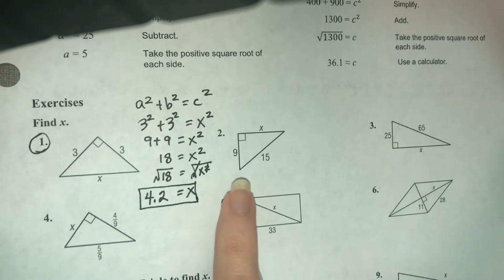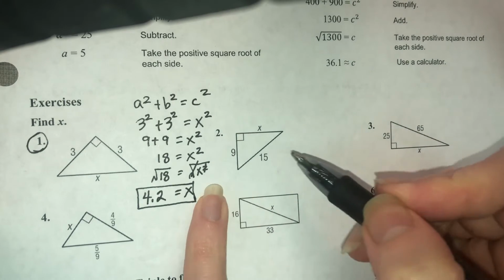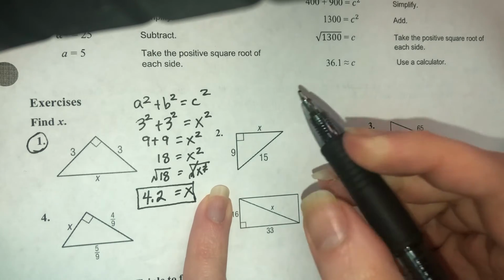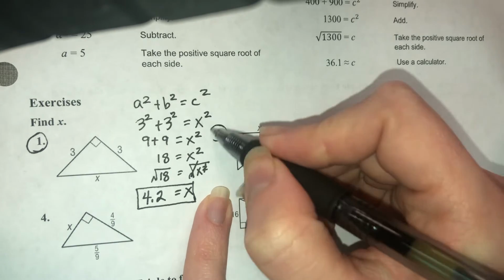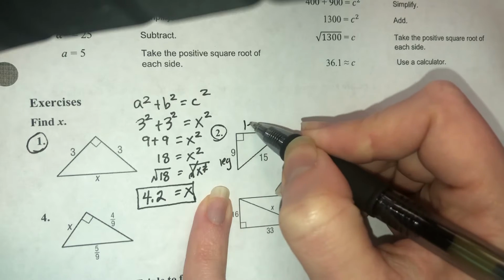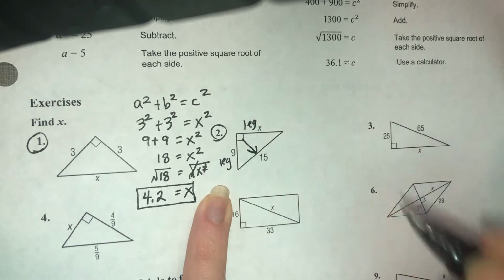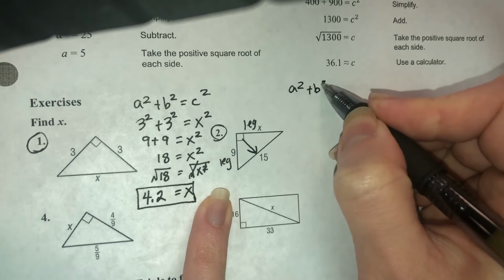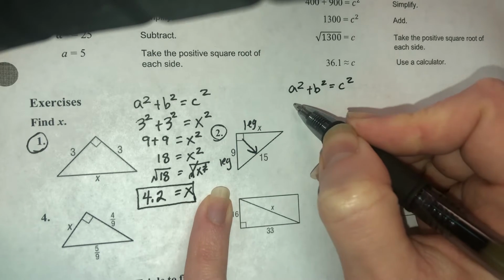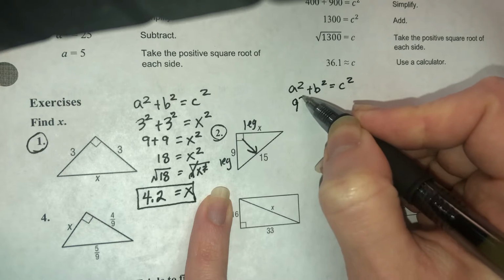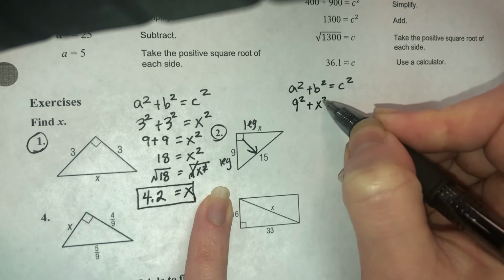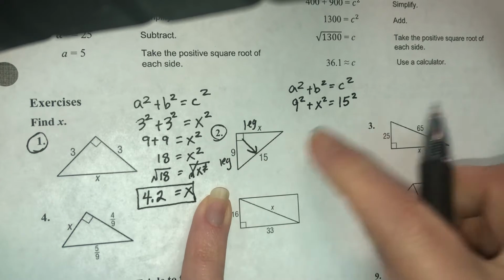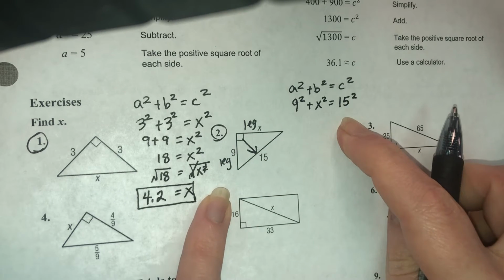Okay, take a look at number 2. On this one, they give us the hypotenuse and they ask us to find one of the legs. This is a leg, this is a leg, and this one across from the 90 is the hypotenuse. So when we do A squared plus B squared equals C squared, we're going to go 9 squared plus X squared equals 15 squared. Whichever side is across from the 90 is the one that has to go all by itself in the formula.